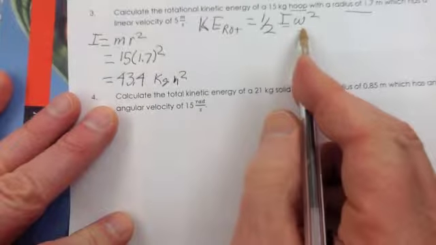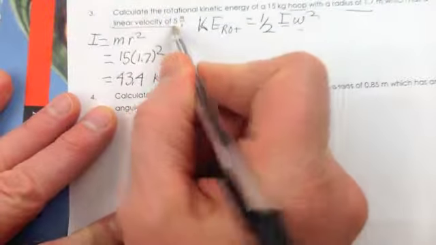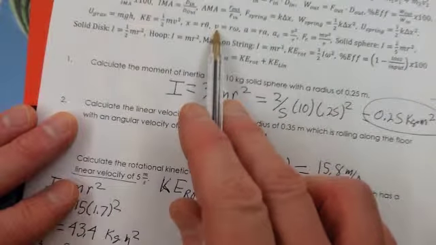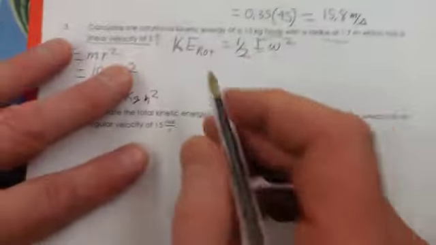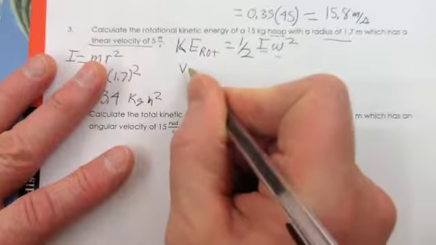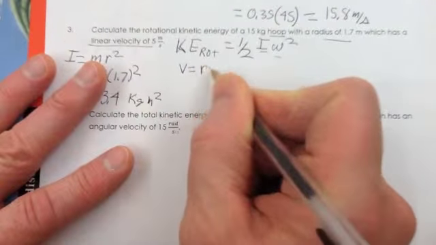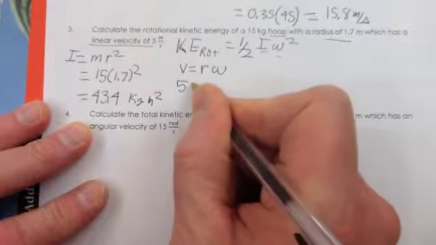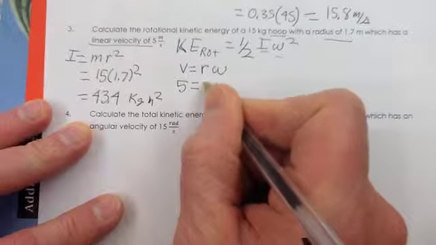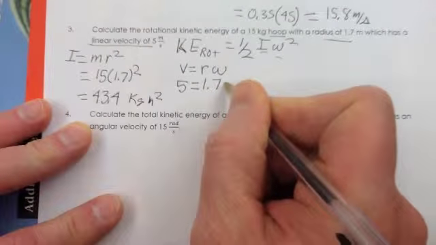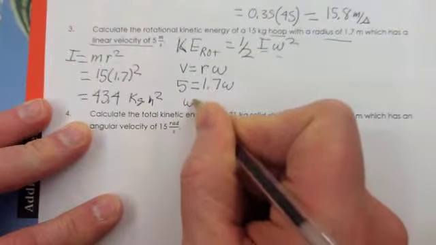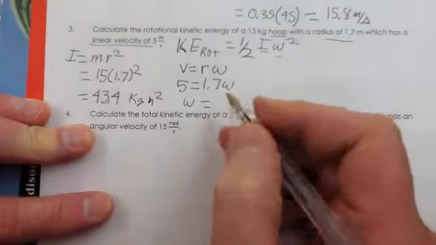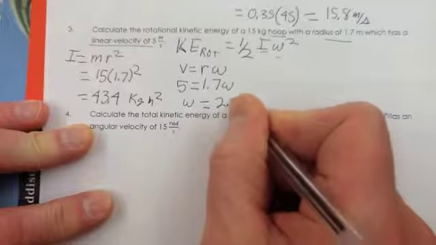So I need my omega. I have a linear velocity, so I'm going to go to this formula right here. They give me linear, so I can find omega. So my linear velocity equals my r times my omega. So my linear is 5. My r is 1.7 times omega. So when you solve for that, your angular velocity turns out to be 2.9 radians per second.